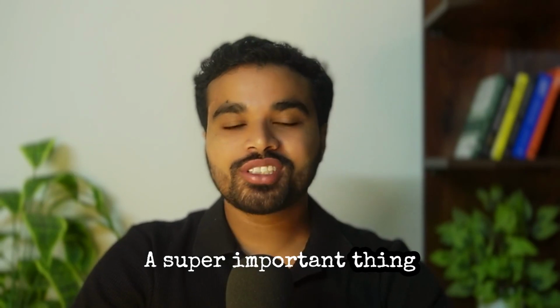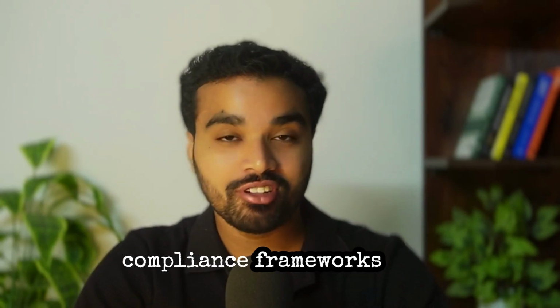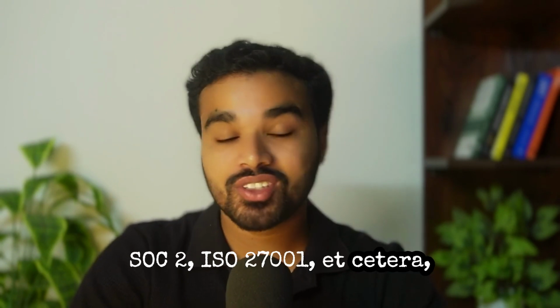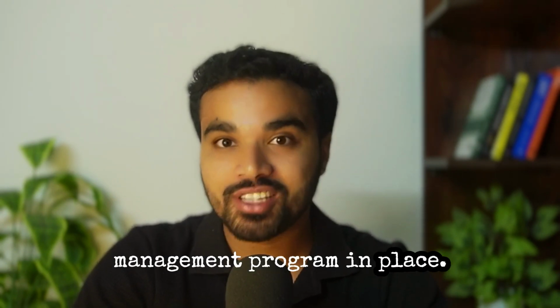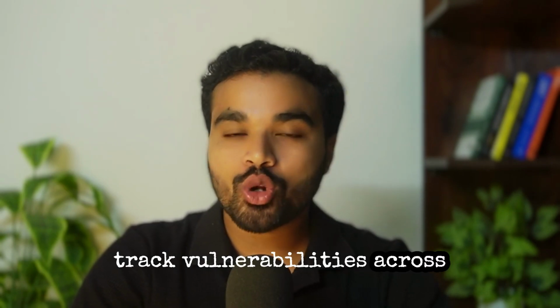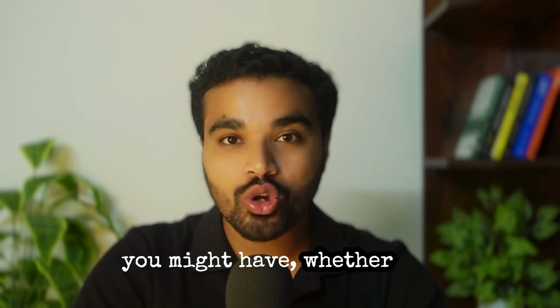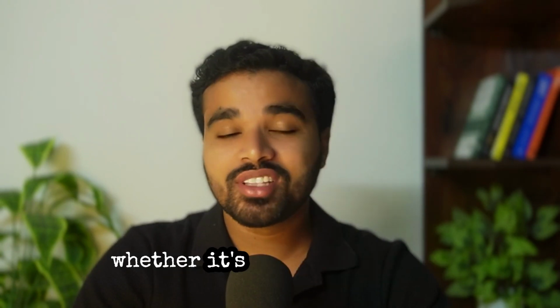A super important thing that you'll need to do as part of getting compliant with a lot of these security compliance frameworks like SOC 2, ISO 27001, etc., is to ensure that you have a proper vulnerability management program in place. The idea is that you have to track vulnerabilities across various touch points that you might have, whether it's code based vulnerabilities, whether it's container image based vulnerabilities, whether it's at a server level.